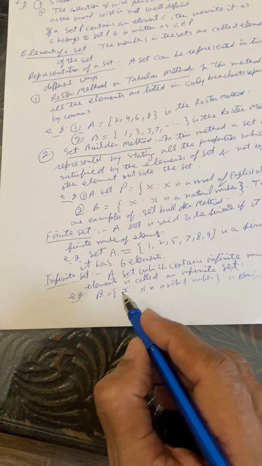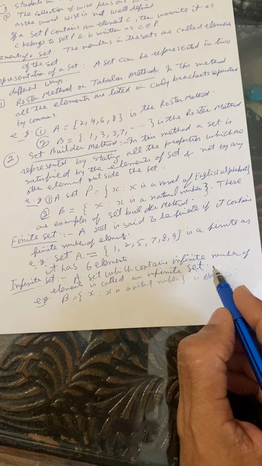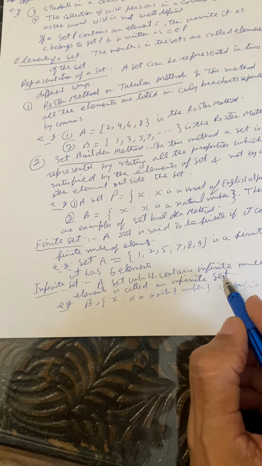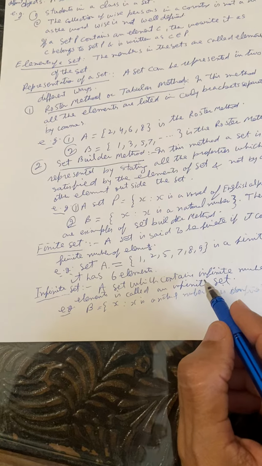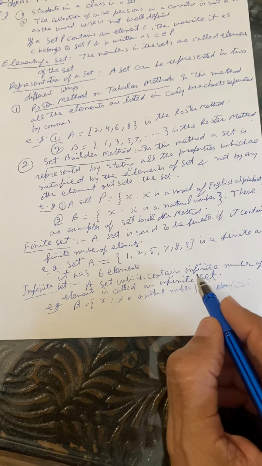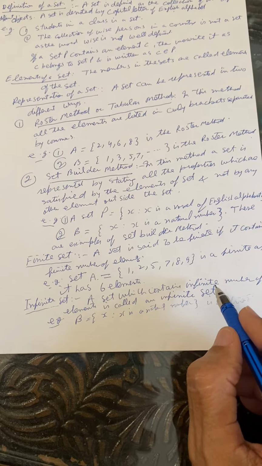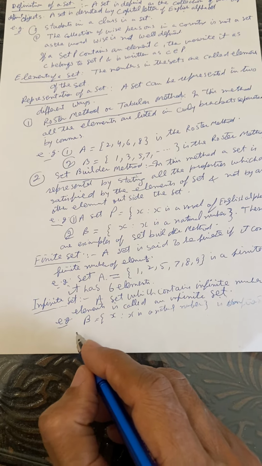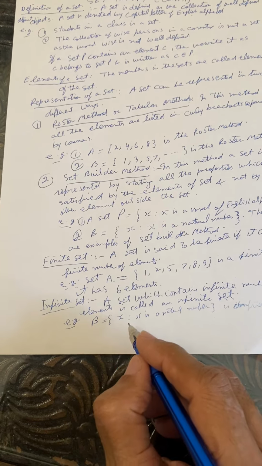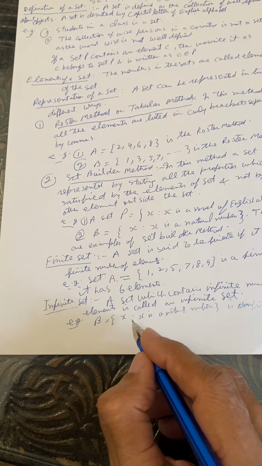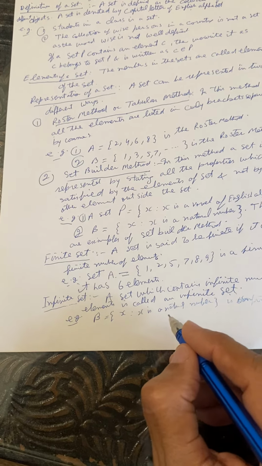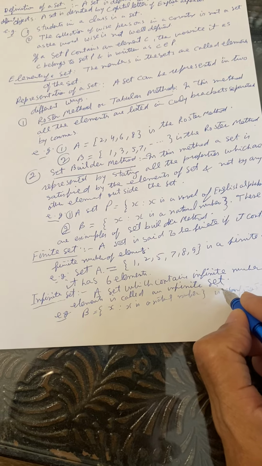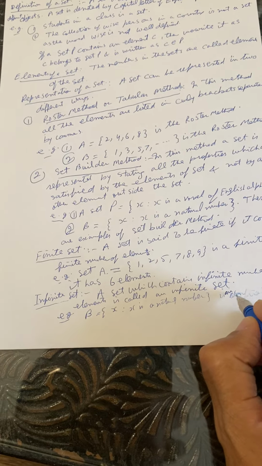Then an infinite set is a set which contains an infinite number of elements, which are uncountable. If a set contains elements that cannot be counted, then that is an infinite set. For example, B = {x such that x is a natural number} is an infinite set.